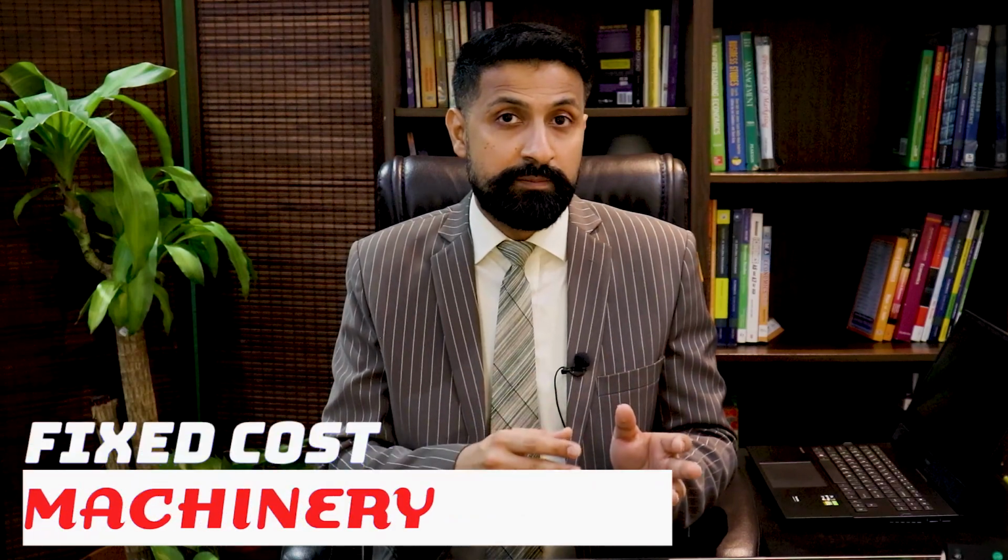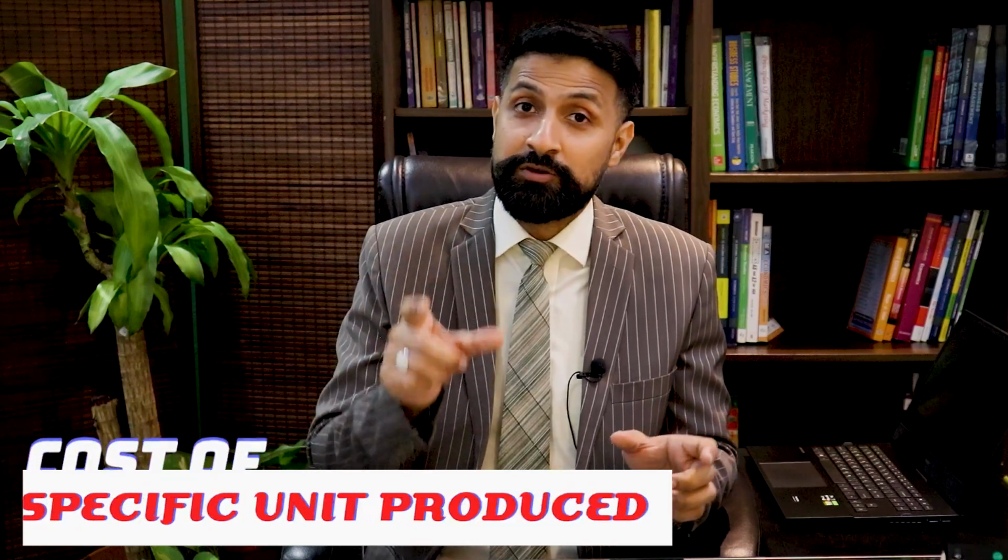For example, we can easily identify the fixed cost of machinery, but as we discussed just now, we cannot identify the electricity consumption on a specific unit produced. This was my definition and explanation of indirect cost.